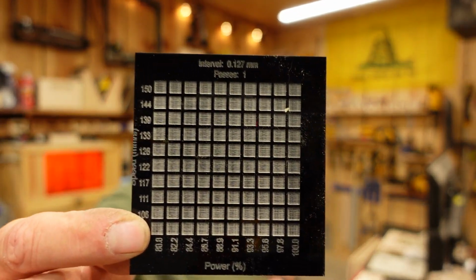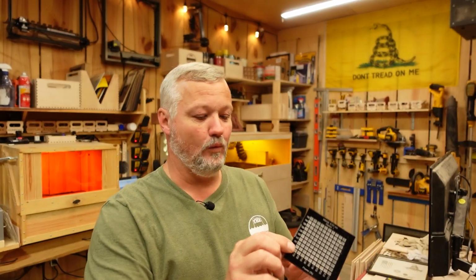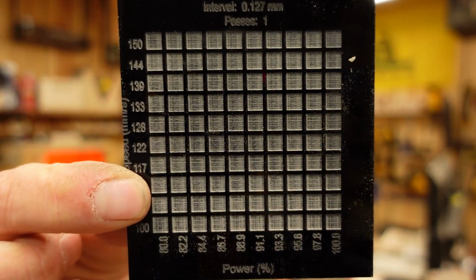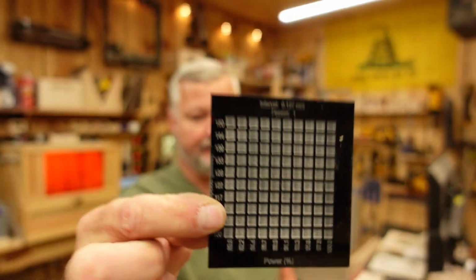If you're trying to get that white look on black acrylic, you're going to want to figure out what power settings and what speed settings work best. As you can see, depending on the power and speed, some of it's a little whiter than other, some of it's a little blacker than other.